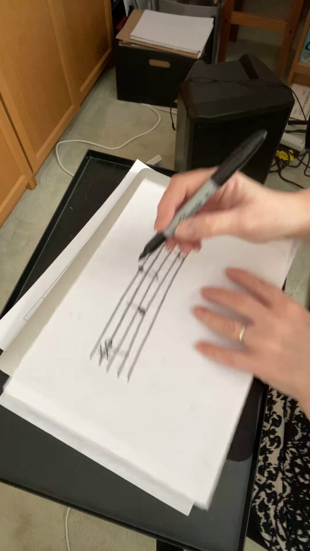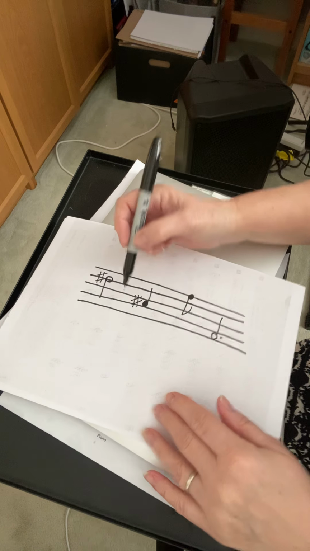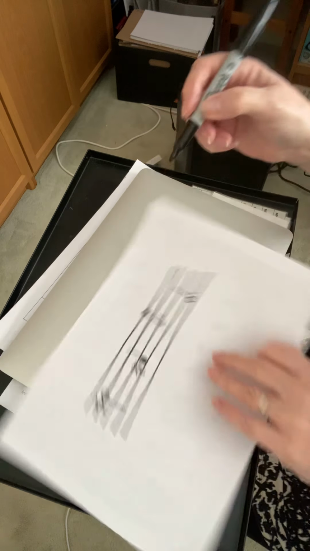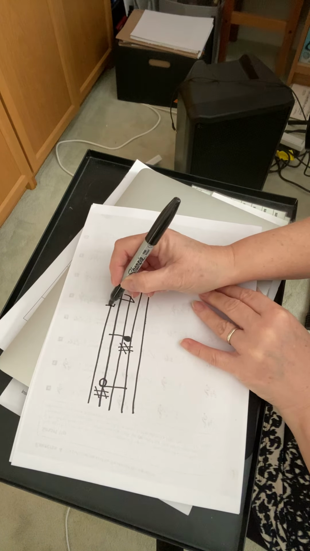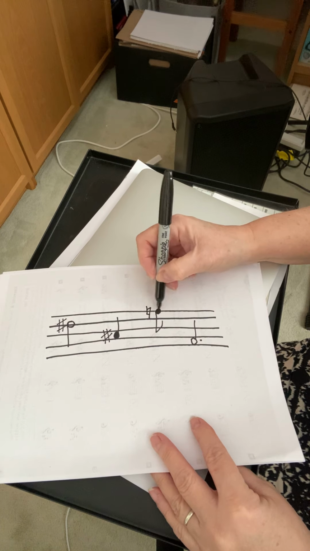If I do a space note, again, the middle of the sharp corresponds with the space the note is written in. If I do a natural sign, again, it exactly has that line going through it, all right?